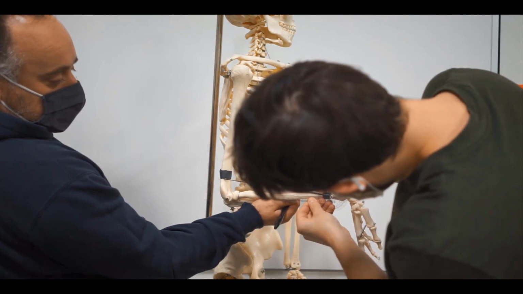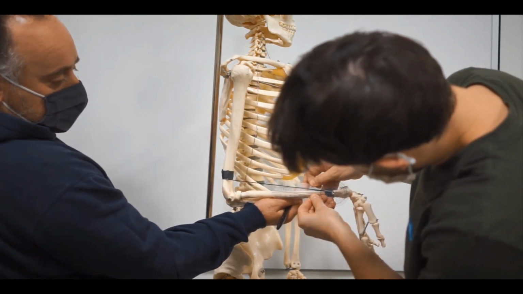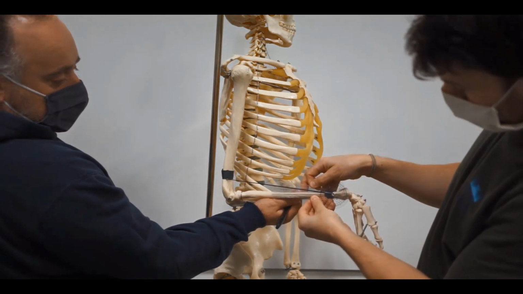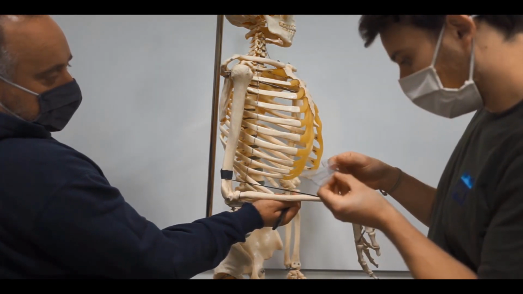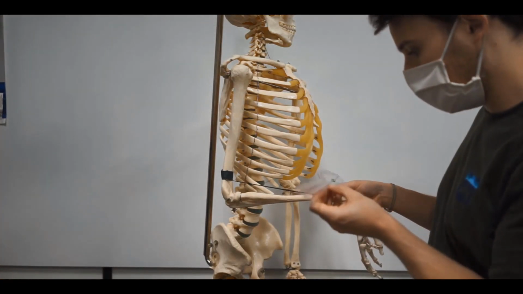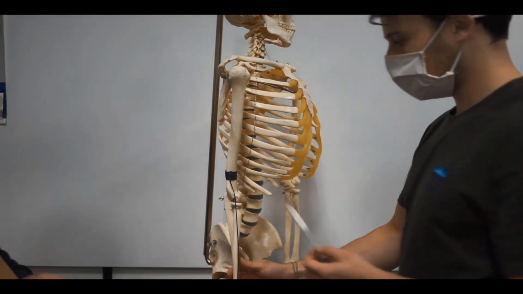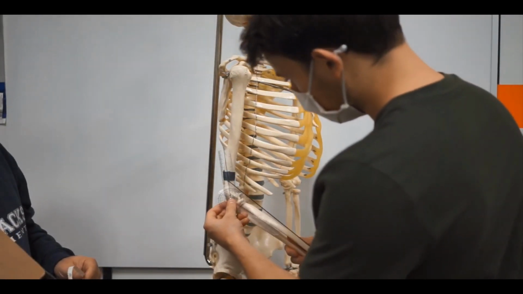I think we made a little bit better time here on the 90 degrees elbow flexion, but just taking the distance that it makes with the insertion point there. And finally, we'll do brachioradialis at 135 degrees elbow flexion.